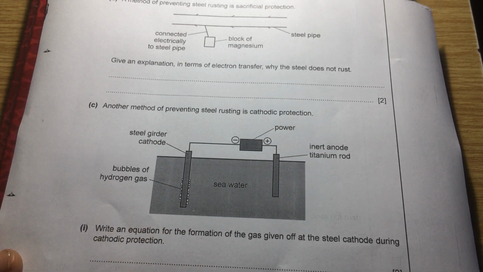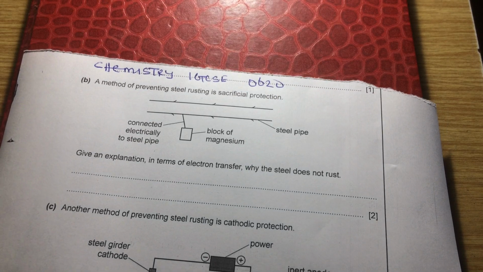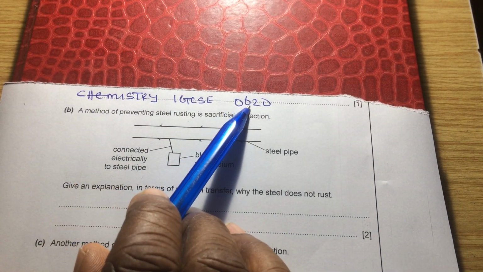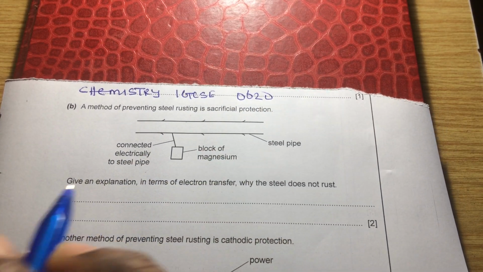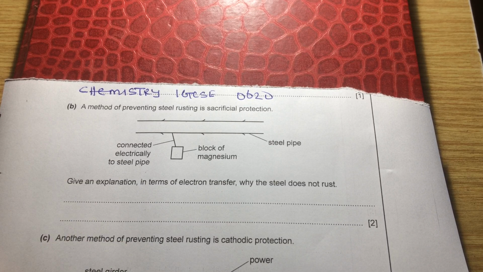Welcome back. There is a question at IGCSE Chemistry 0620. It is about steel protection against what? Corrosion or rusting.